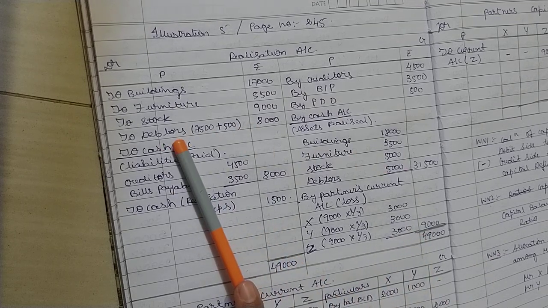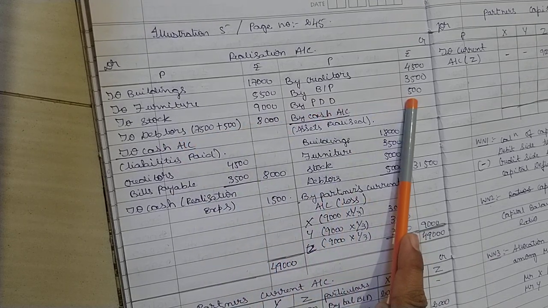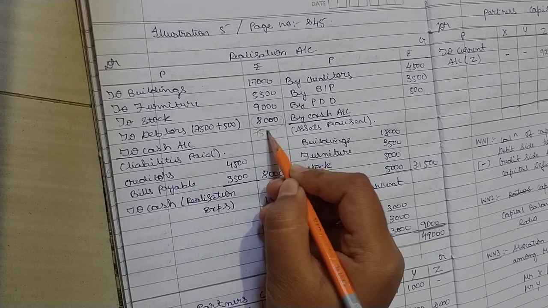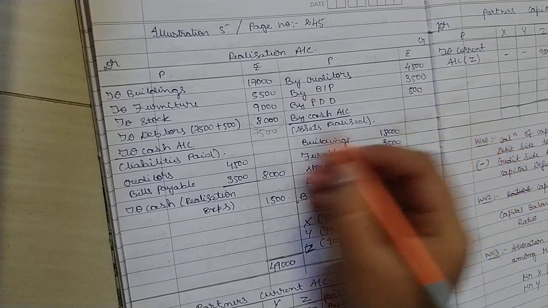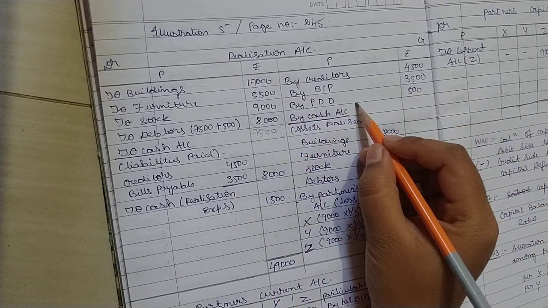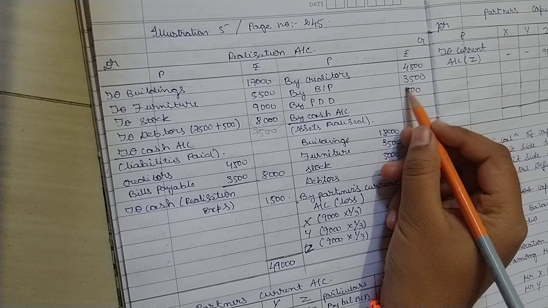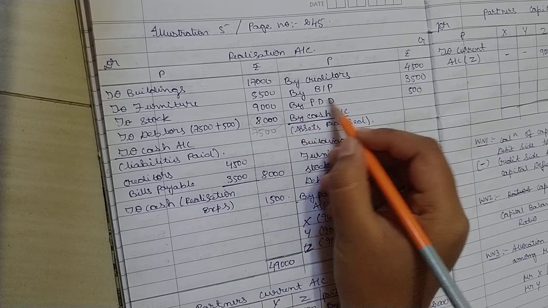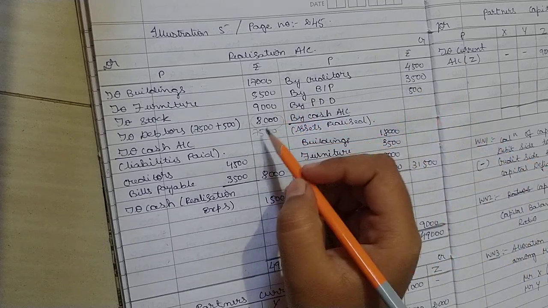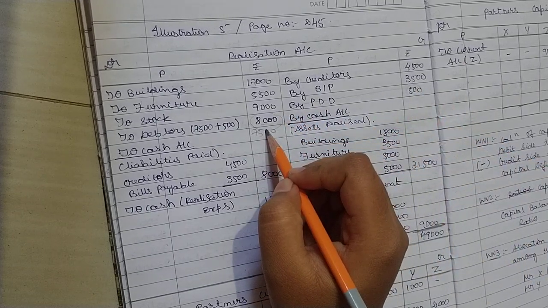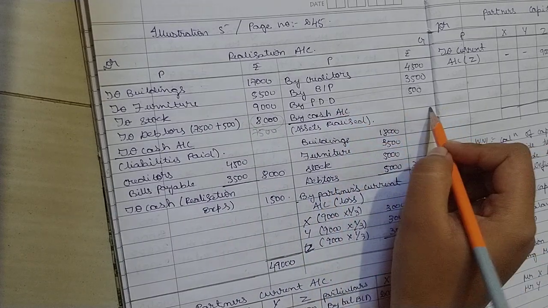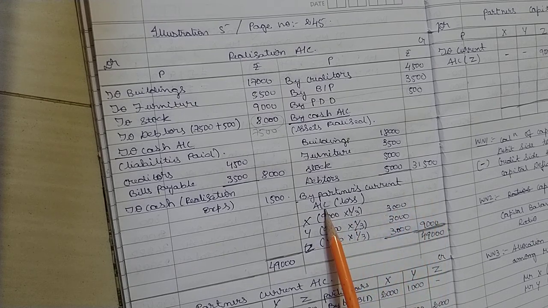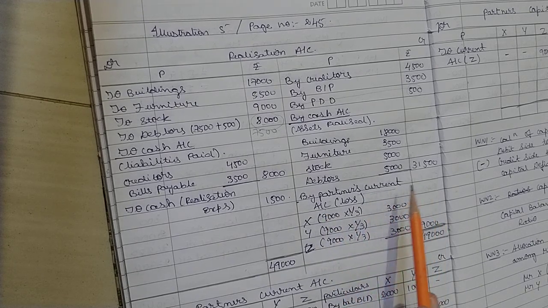I have told you about debtors, there is a provision for doubtful debts of 500 rupees. Instead of 8,000 you can directly write it as 7,500, or you can go for 8,000 and put provision for bad and doubtful debts as 500 on the credit side. When you write 7,500 directly here, you need not put this. Understood? So as of now we have taken 8,000 debtors and provision for doubtful debts on the credit side. So this is the realization account. We have loss on realization which is transferred to partners' current accounts, not capital accounts.